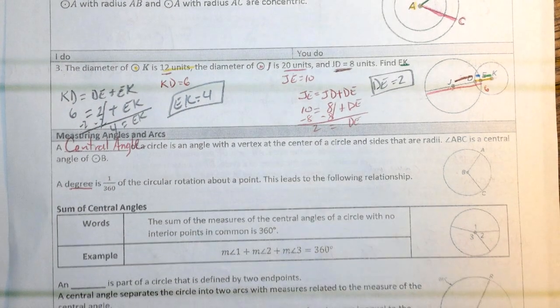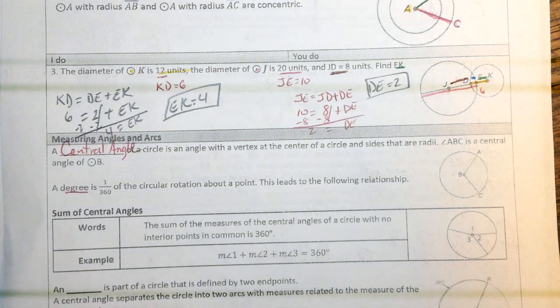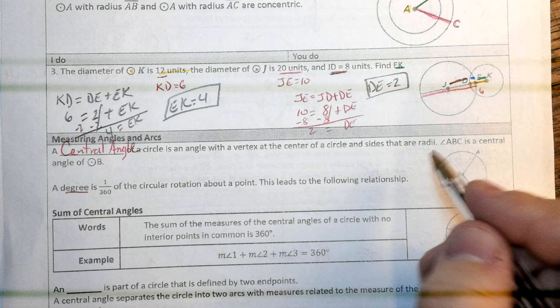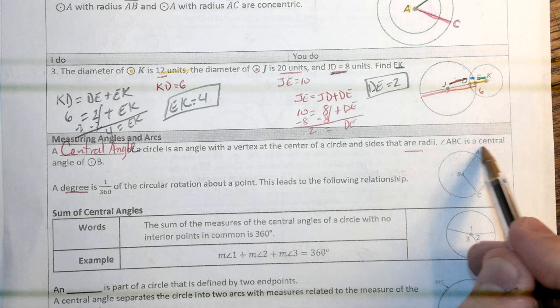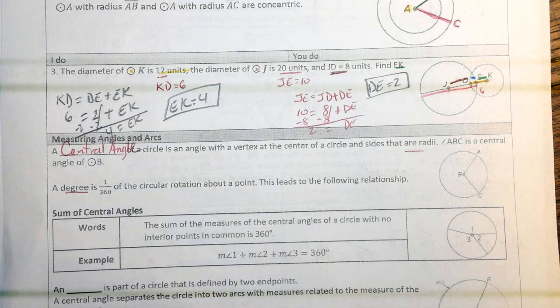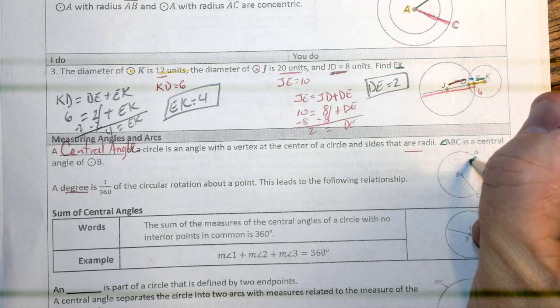All right, so sideways. All right, so measuring angles and arcs. A central angle of a circle is an angle with a vertex at the center of the circle and all sides that are radii. ABC is the central angle of circle B. So down here, we'll just do this.